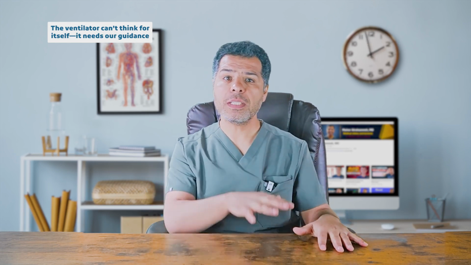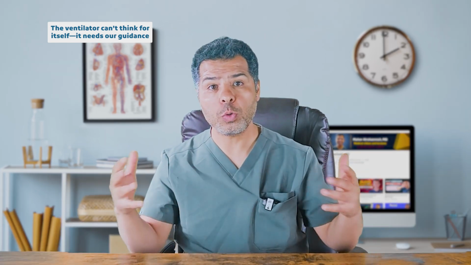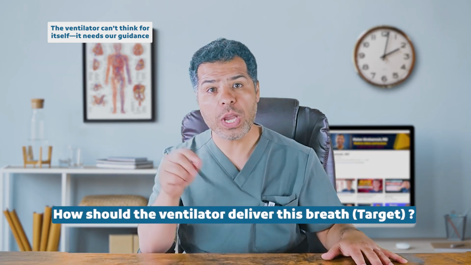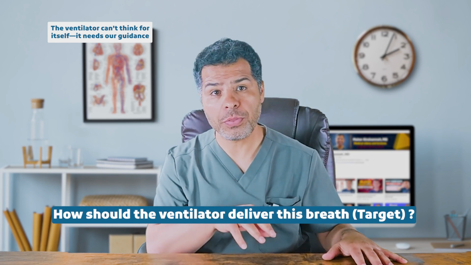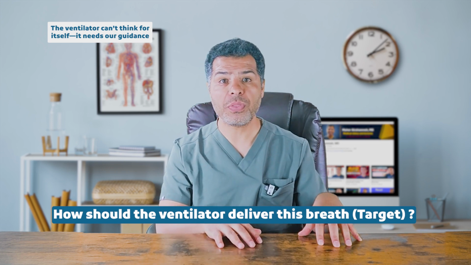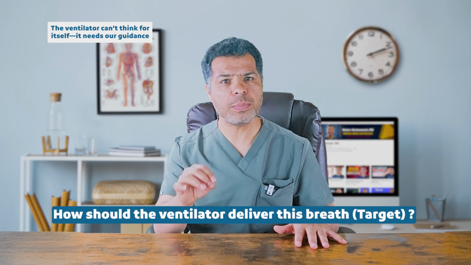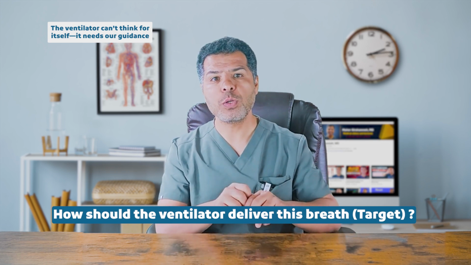Now, the ventilator is about to deliver a breath, whether an A, assist breath, or C, control breath. In which way should the ventilator deliver the breath now? In mechanical ventilation, we refer to the way of delivering the breath as the target. And although the term can be confusing, the concept is straightforward. Just give me your full attention here.